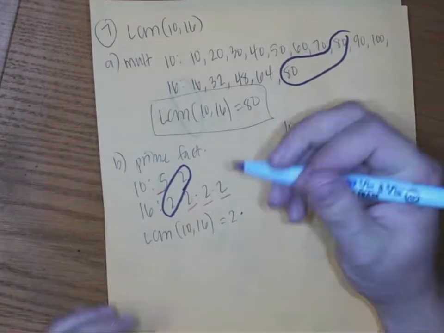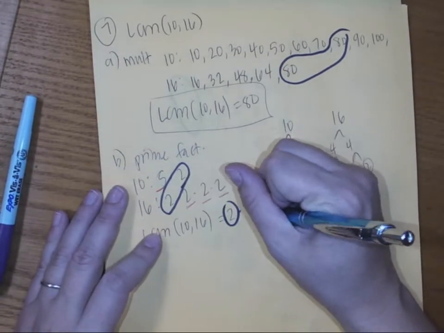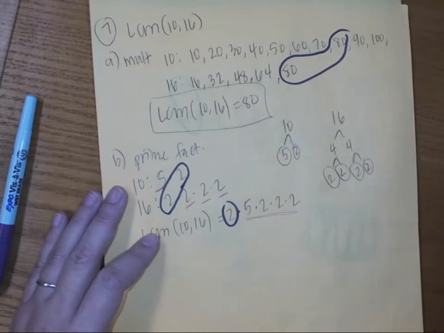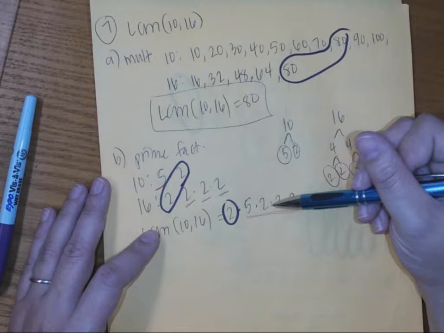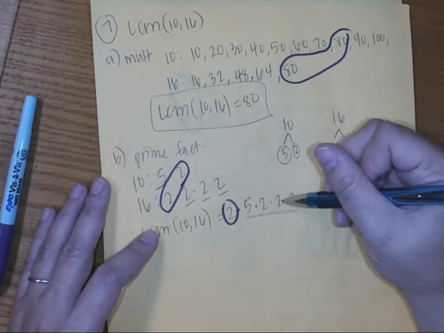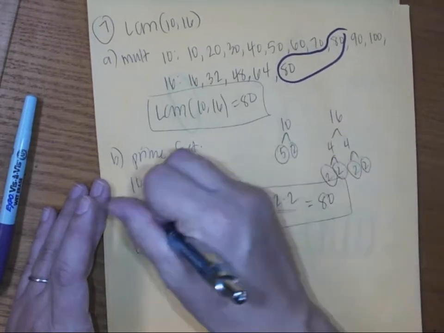This is what they have in common, the 2. Now this is the leftover stuff: 5 times 2 times 2 times 2. When I multiply that all together, 2 times 5 is 10, 2 times 2 times 2 is 8, 8 times 10 is 80, which is the same answer as we got before.